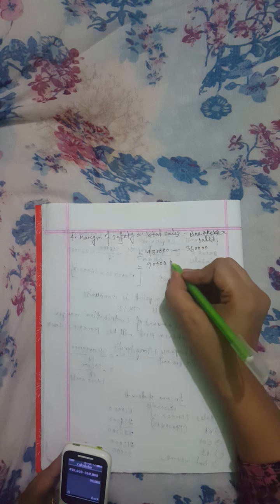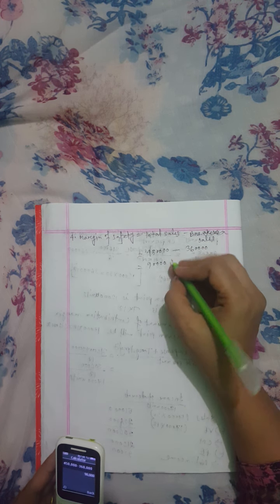This is the amount of margin of safety in taka.